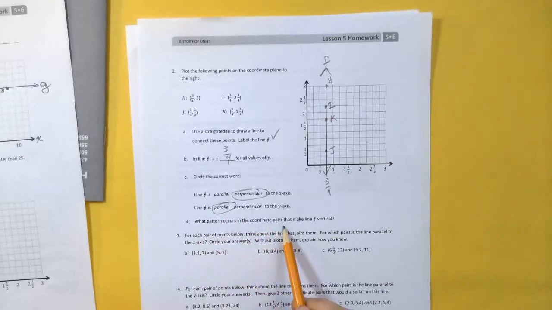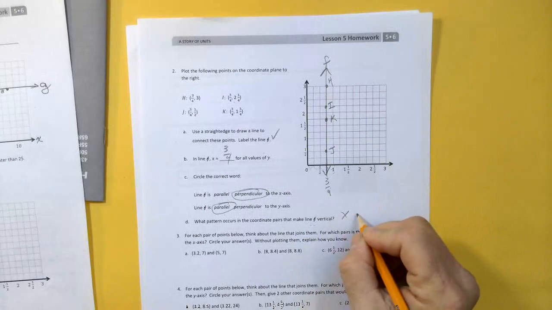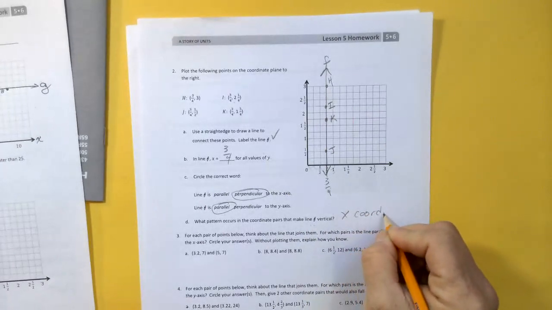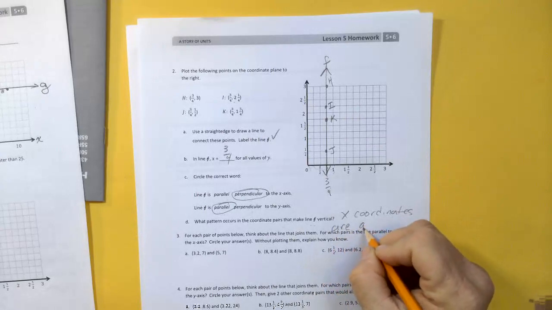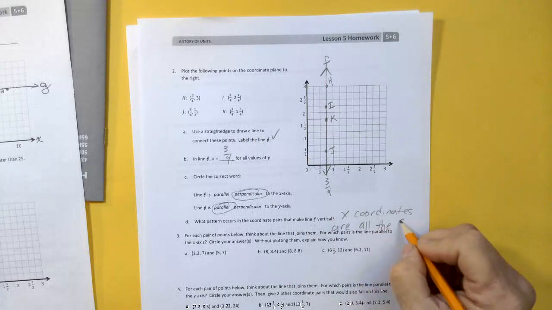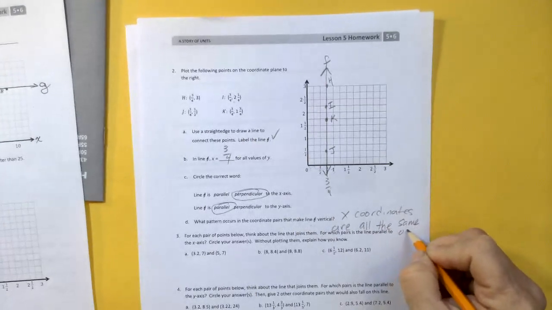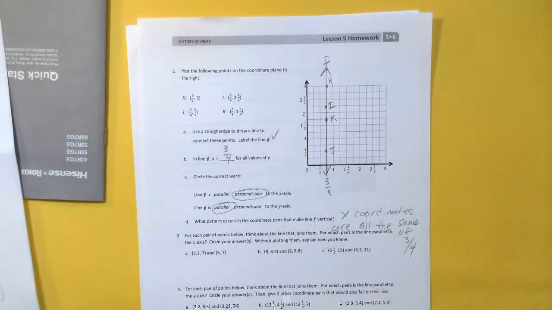What pattern occurs in the coordinate pairs that makes the line F vertical? Well, we know the x-coordinates are all the same, or 3/4, right? Because we know that they're always the same.